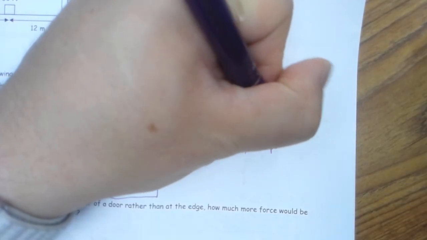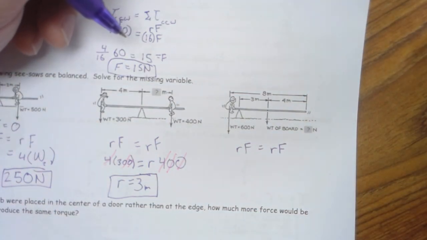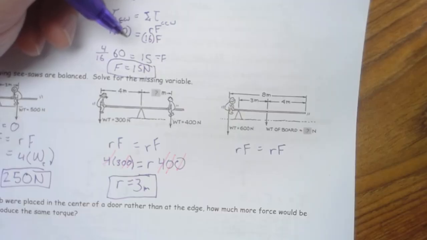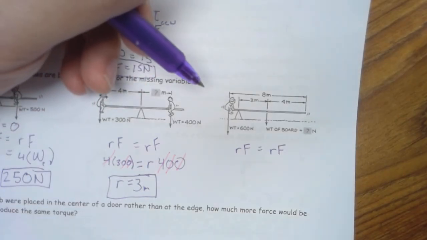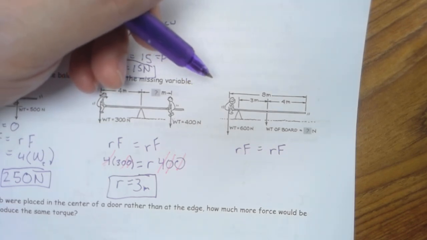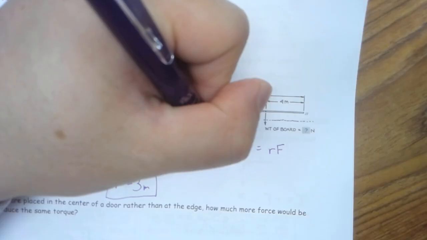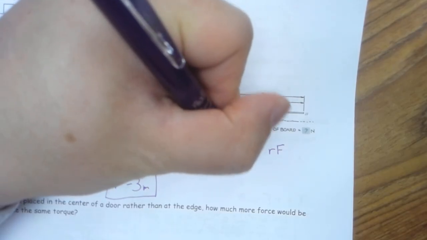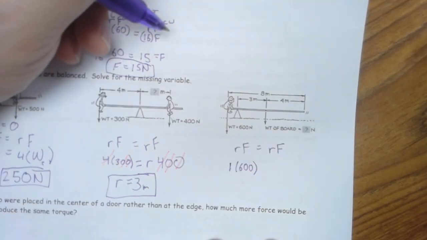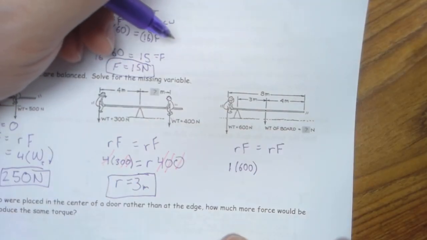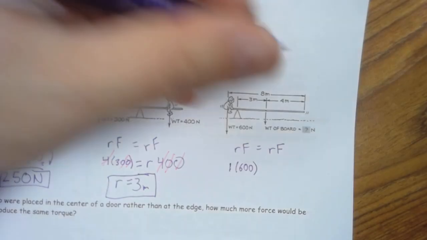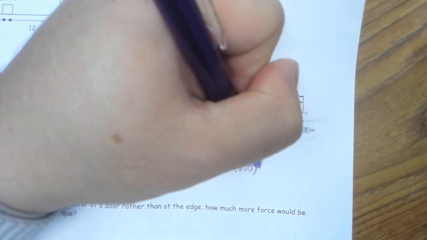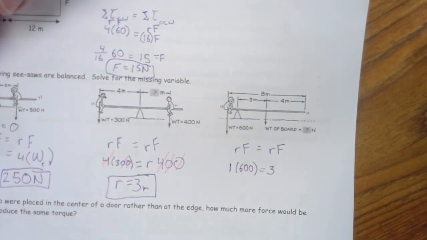Hard one. RF equals RF. I guess the harder ones would have 3 points. What is supplying our counterclockwise? Counterclockwise are positive values. One times 600. Is that what you're saying? 600 times 1. Okay. How far are we when we measure our center of the board? Yeah, the board. Only 3 meters away. The center is 3 meters away.